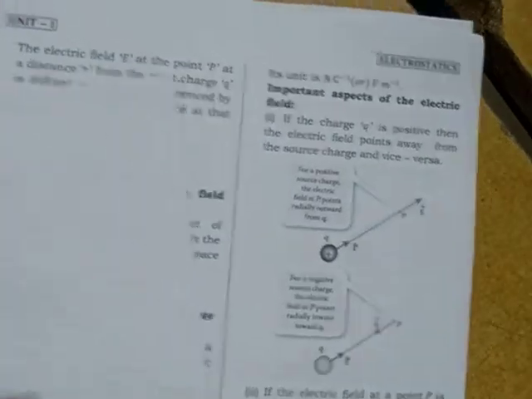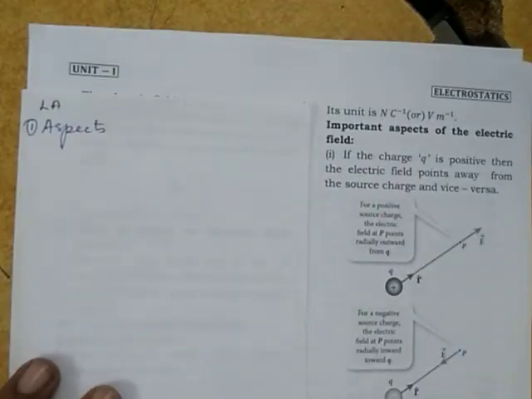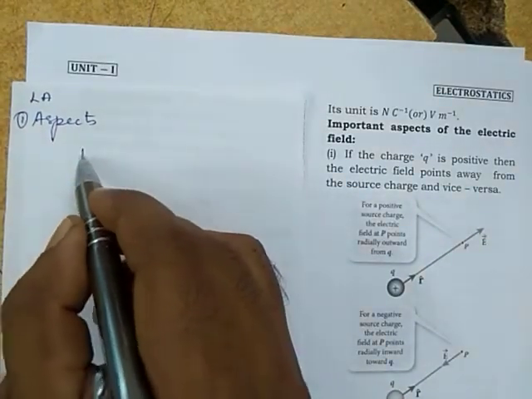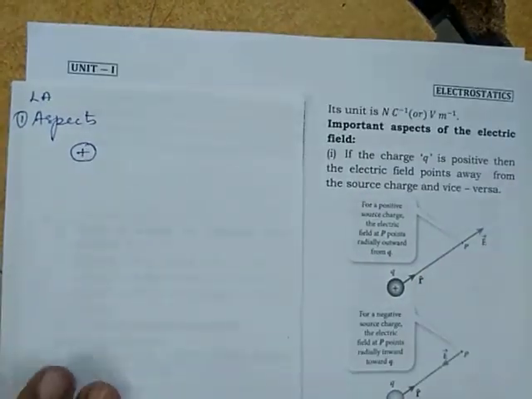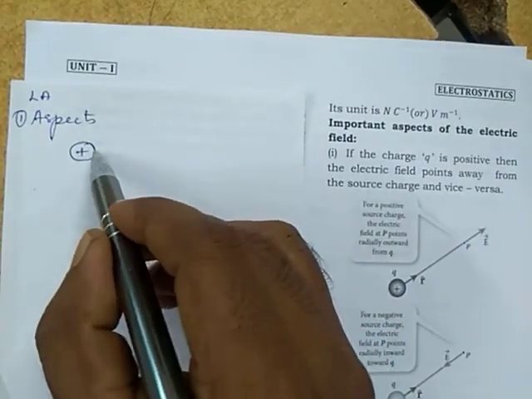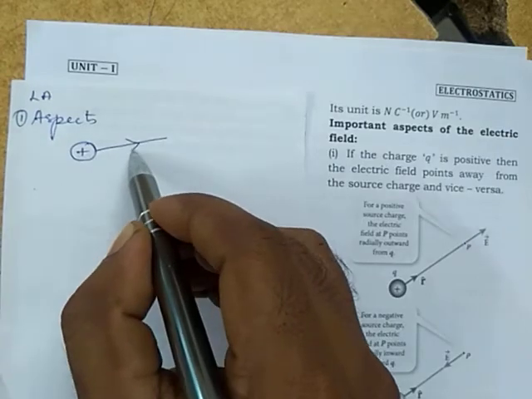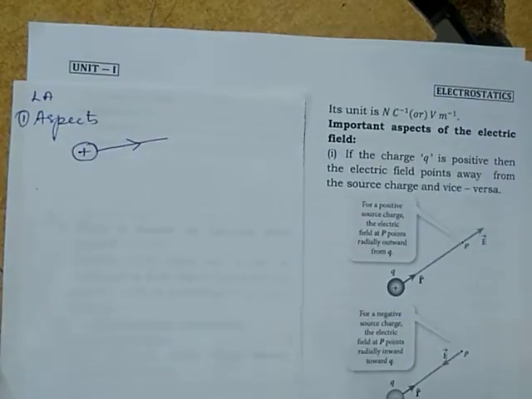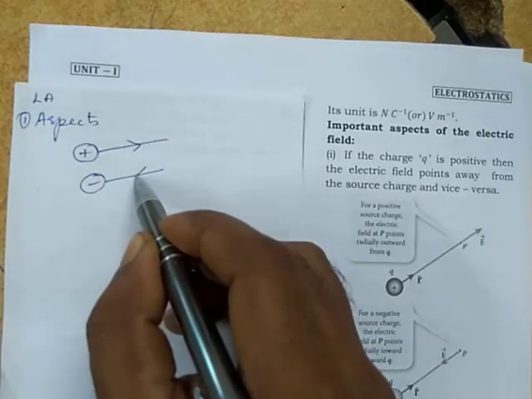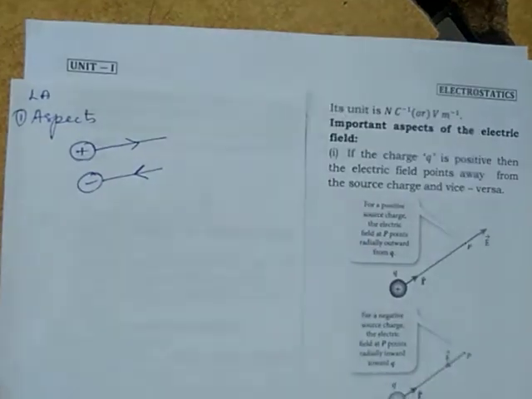Aspects of electric field. See, first aspect, if suppose I consider a positive charge, எப்போதுமே எலக்ட்ரிக் ஃபீல்ட் லைன் பாசிட்டிவ் சார்ஜ்லேருந்து ஸ்டார்ட் ஆகும், நெகட்டிவ் சார்ஜில் போய் டெர்மினேட் ஆகும். ஓகே, ஃபார் ஏ பாசிட்டிவ் சார்ஜ் எலக்ட்ரிக் ஃபீல்ட் இஸ் பாயிண்ட் அவே ஃப்ரம் த பாசிட்டிவ் சார்ஜ். ஃபார் நெகட்டிவ் சார்ஜ் எலக்ட்ரிக் ஃபீல்ட் tend towards the negative charge.